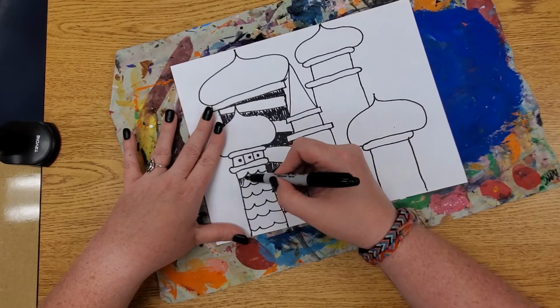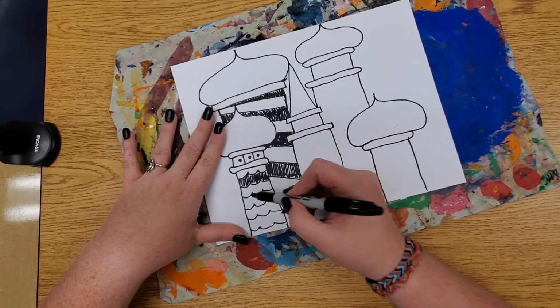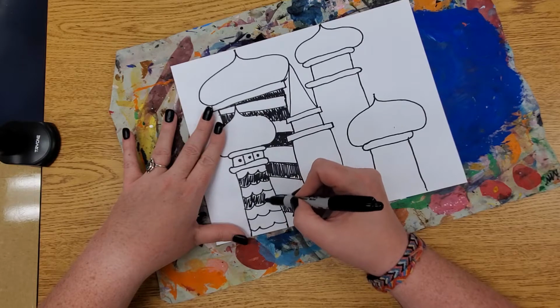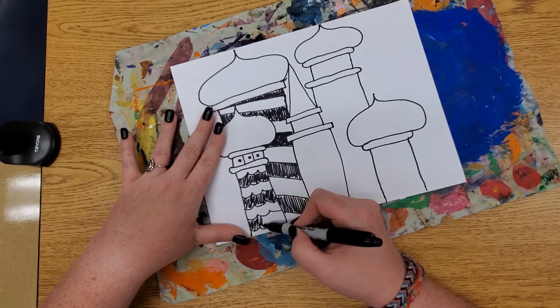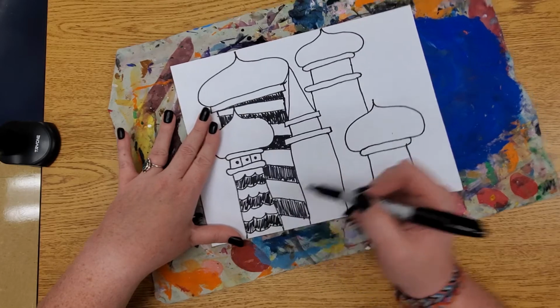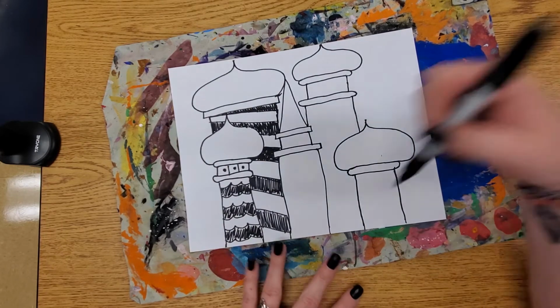And again, if you color in some of your lines, it'll create some really interesting contrasts, okay? Do the same thing for this one.